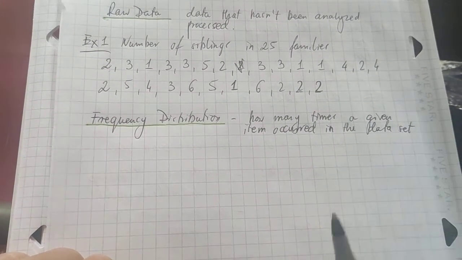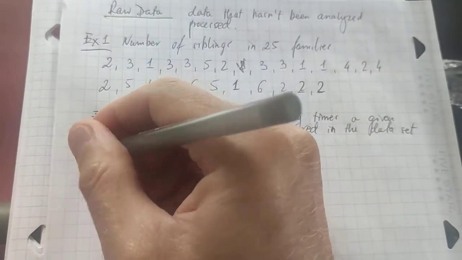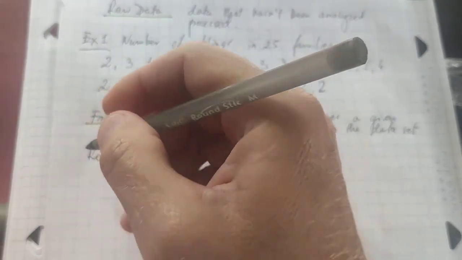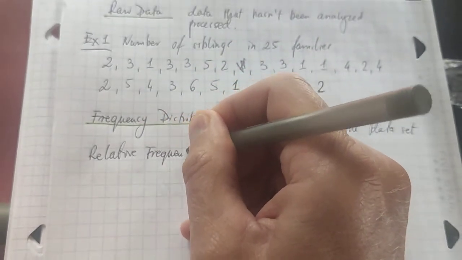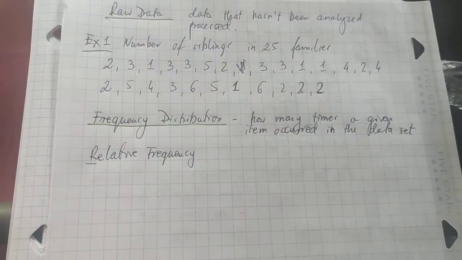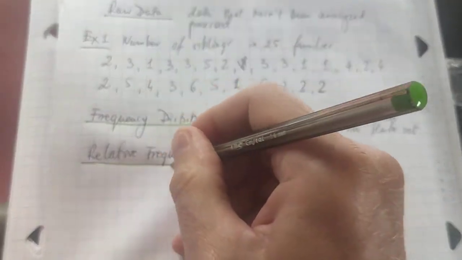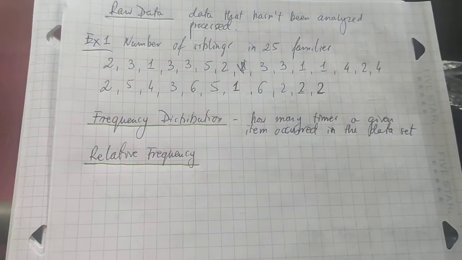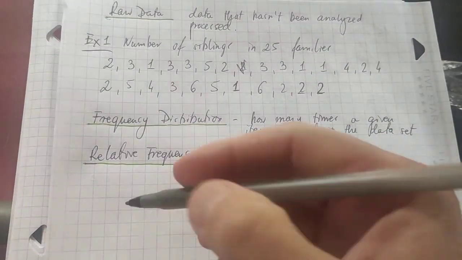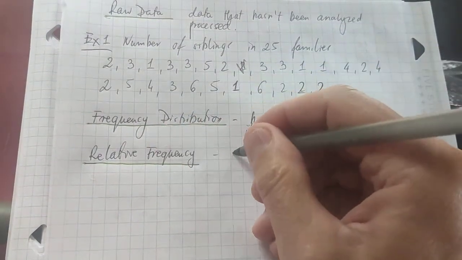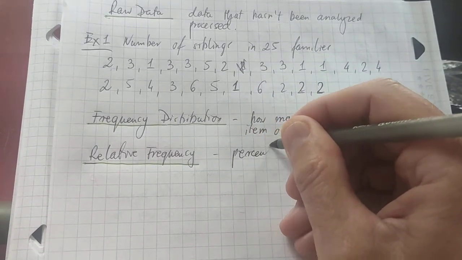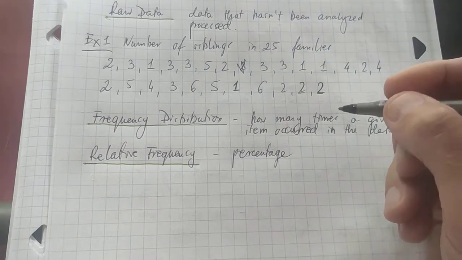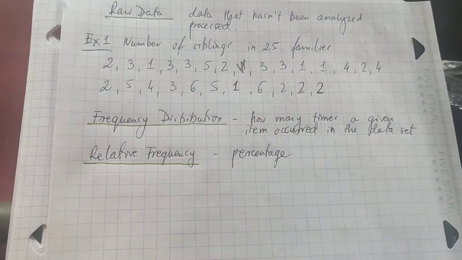Okay, and in our table we'll also include something called relative frequency. So that is some kind of percentage, right, represented by, like say, families with 2 kids, right?